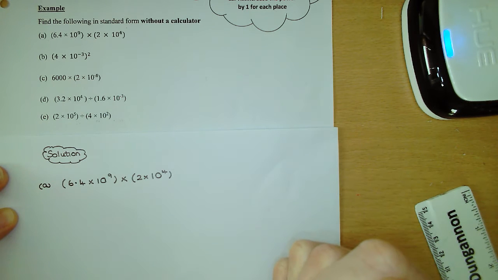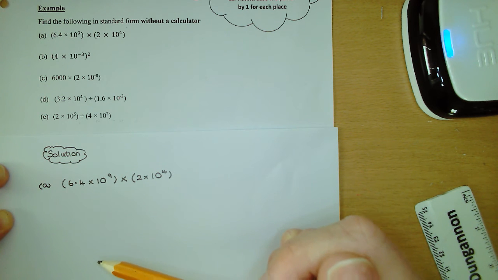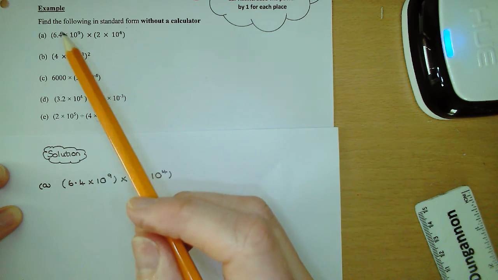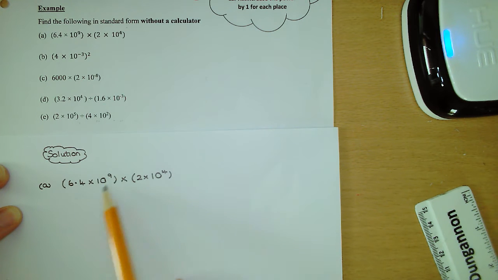We're now going to multiply and divide numbers that are in standard form. And we're going to give our answer in standard form. So let's look at part A. Part A, we have a number in standard form being multiplied by another number in standard form.